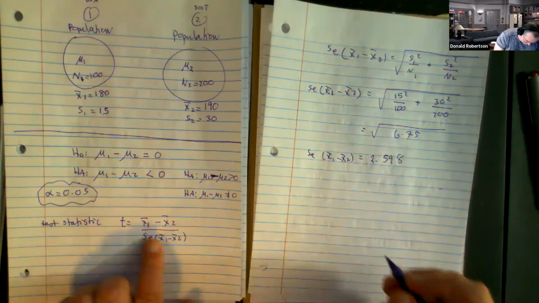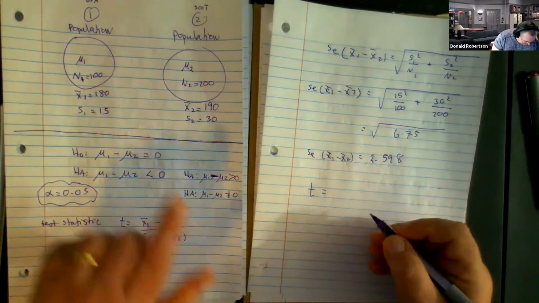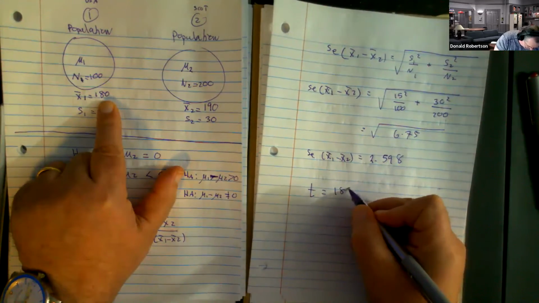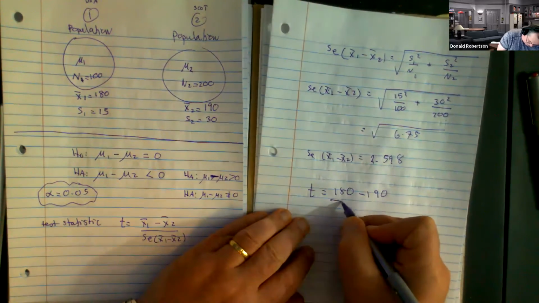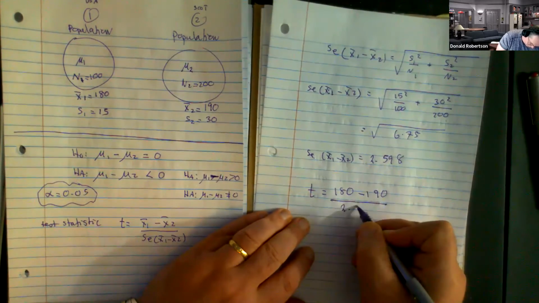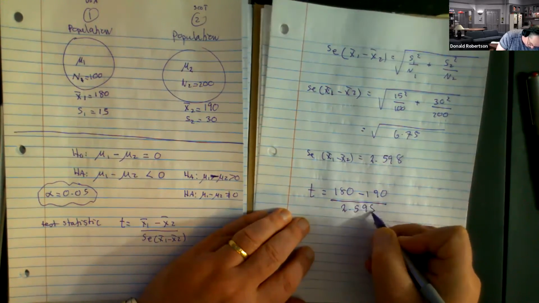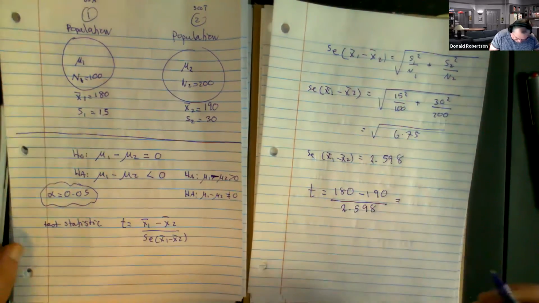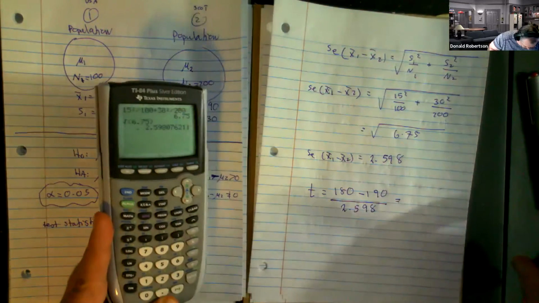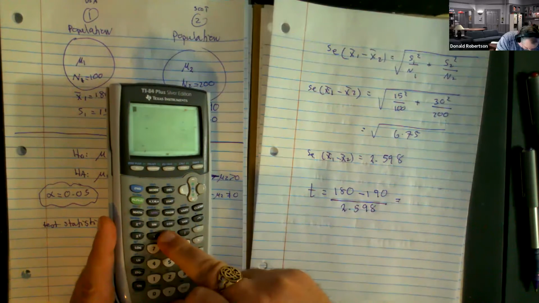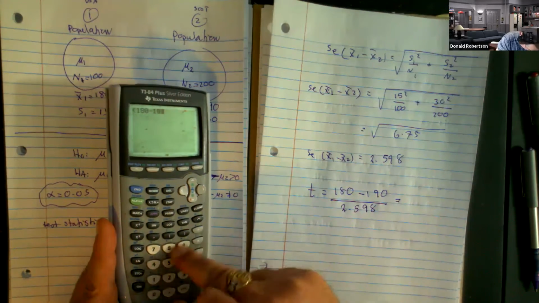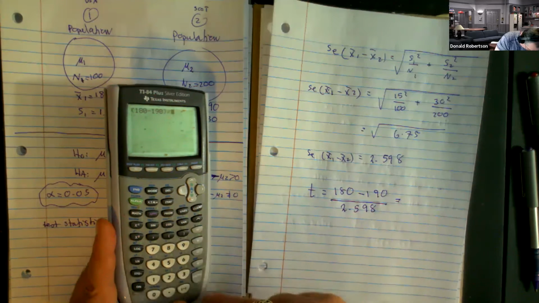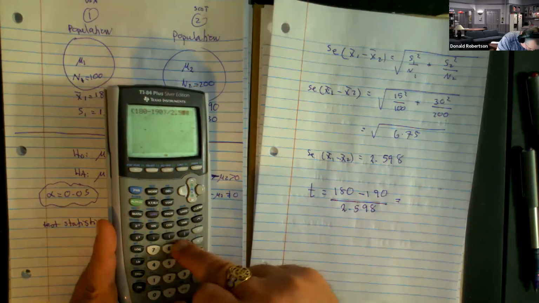So I can now get the test statistic. It is this guy, 180, take away this guy, 190, divided by 2.598. I'm going to do this in the calculator, I'll need brackets. 180 take away 190, divided by 2.598.